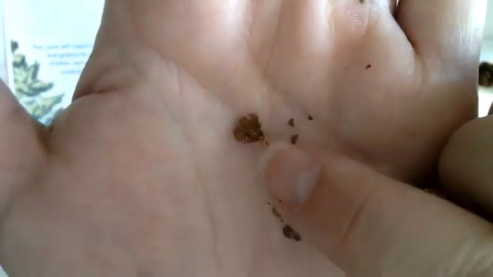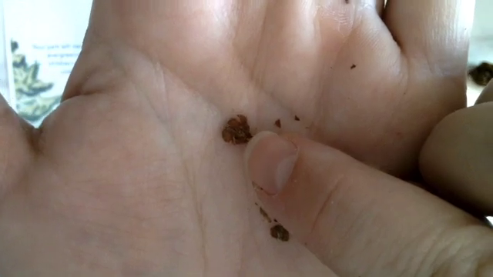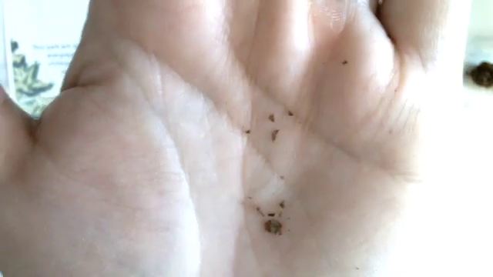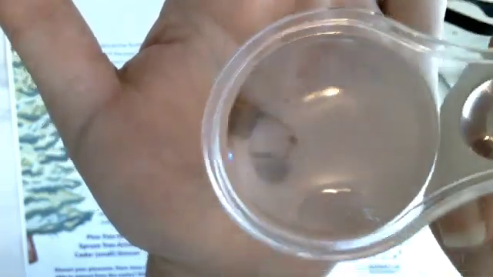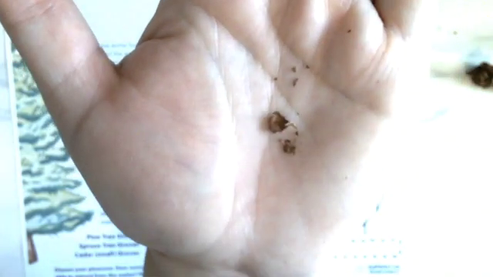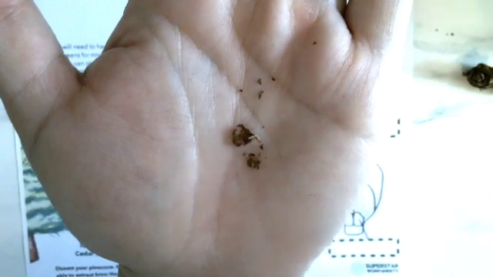The seed is usually on the inside corner, so it's going to be right here. If you have your magnifying glass from your first garden kit, you can use that and get a really good up-close view of your pine cone scale. You can take it apart and see how many scales it has.